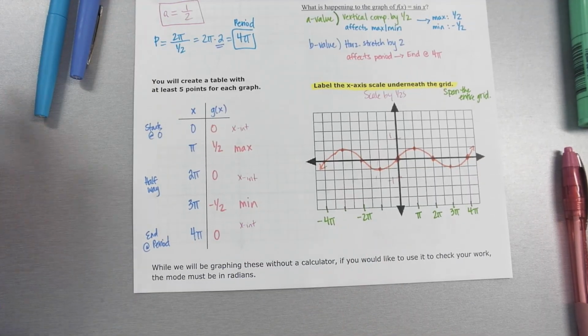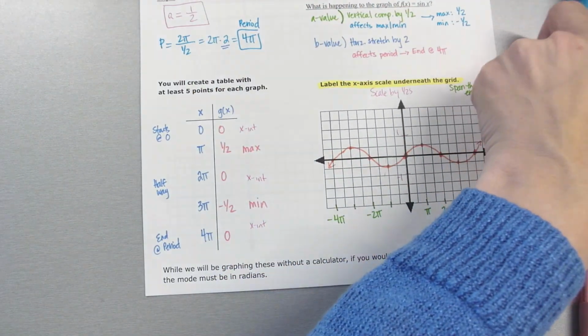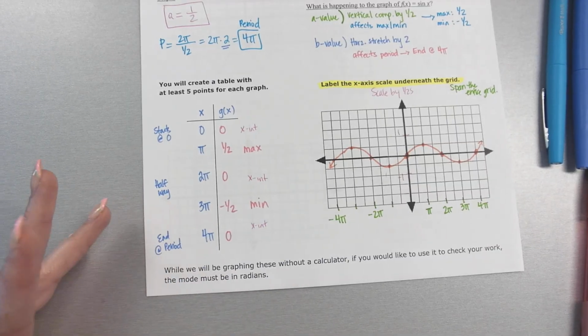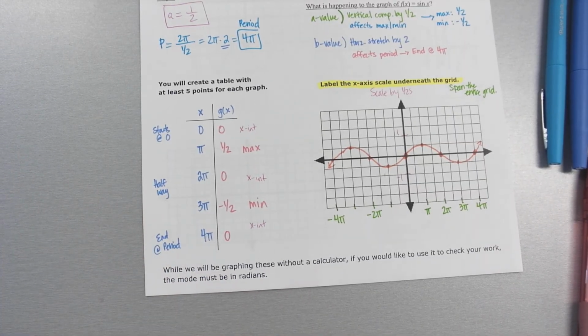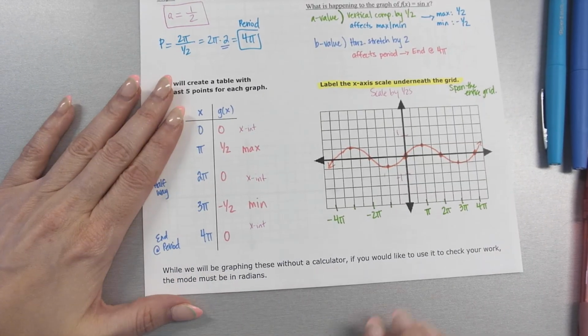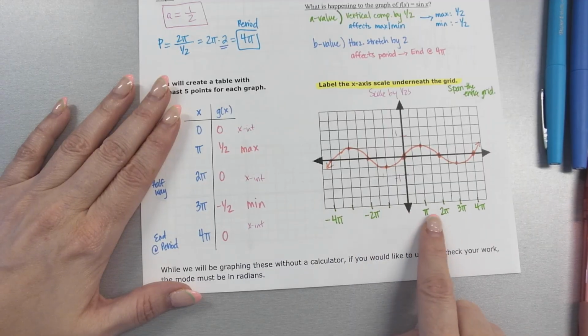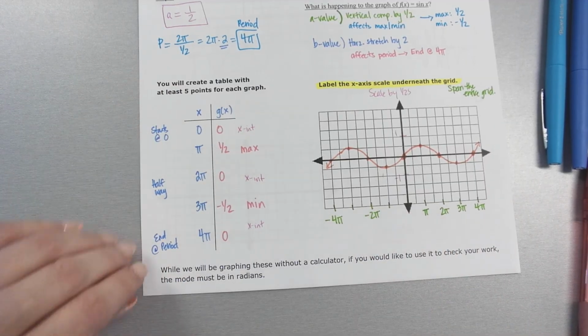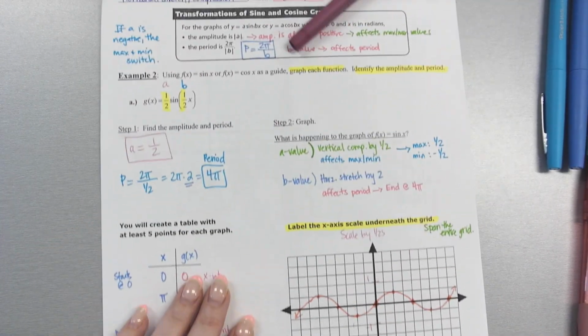Okay, and you can use a calculator if you want to check your work, but you will need to be in radian mode. I actually think it might be easier for you to check with Desmos, but you do have to set it up so your scale is in radians. Okay, so if you want to check, you do have some tools to do that.